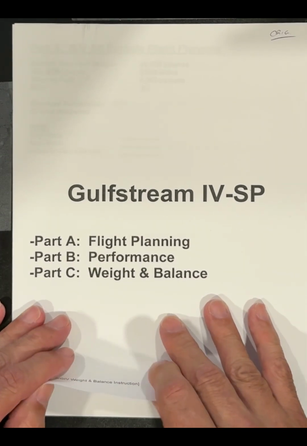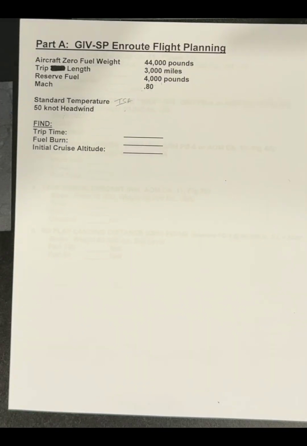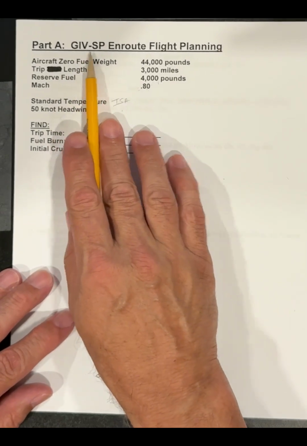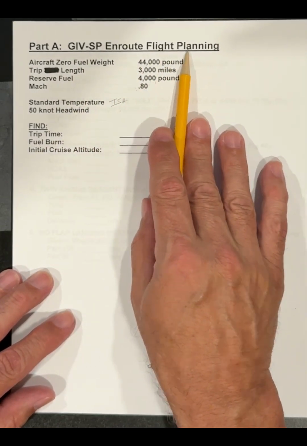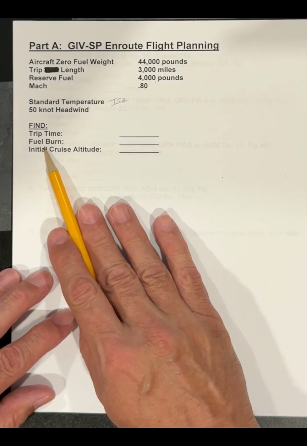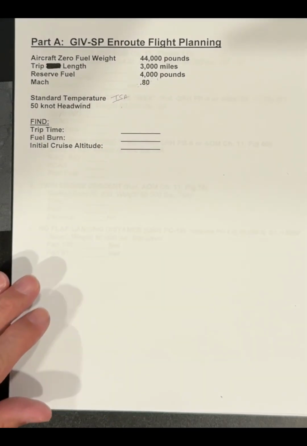First thing I want to do is get familiar with the paperwork. So you're handed this packet and you've got three different sections. You've got Part A, Gulfstream 4 SP, en route flight planning. There's given information here. They're asking you to find the trip time, the fuel burn, and the initial cruise altitude.